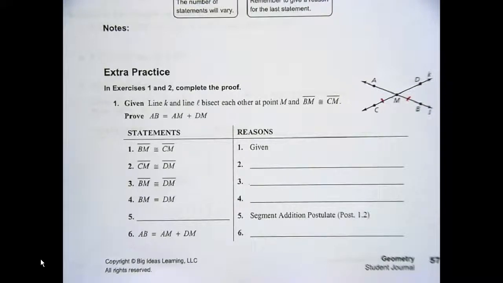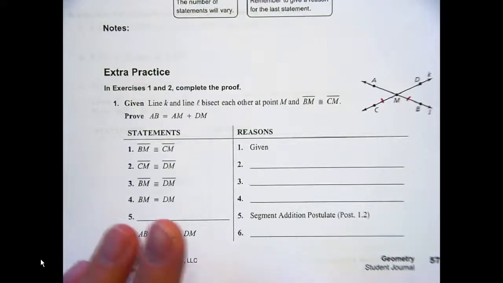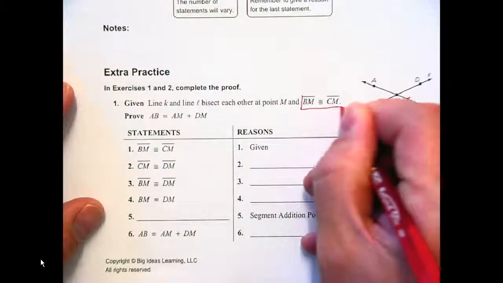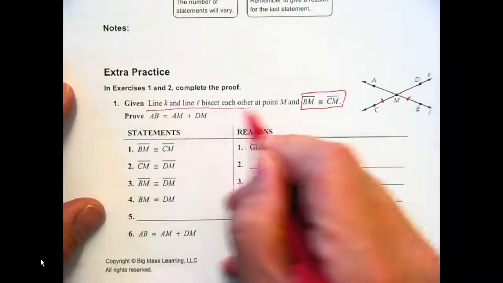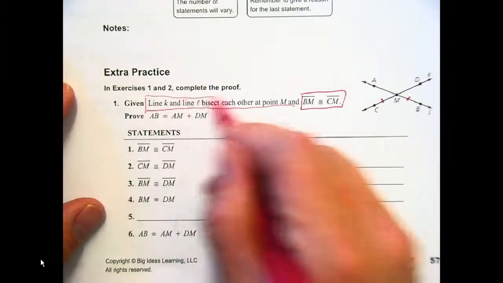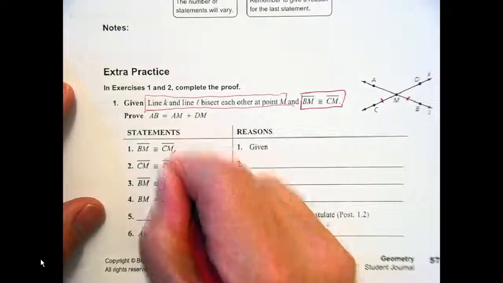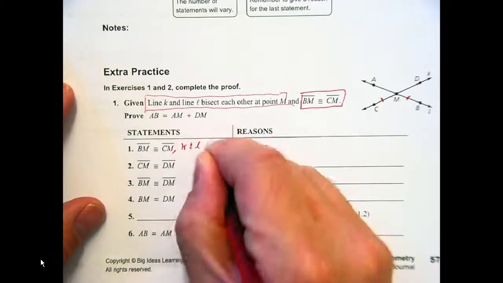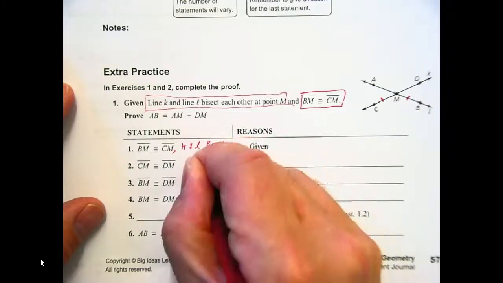Symmetric property. Sam? How do we know that CM equals DM, though? You guys, there's one thing they have not put in here. They put part of their given statement. They did not put this portion of their given statement. That's a key piece. So really, we should probably add that line. K and L bisect each other at M.